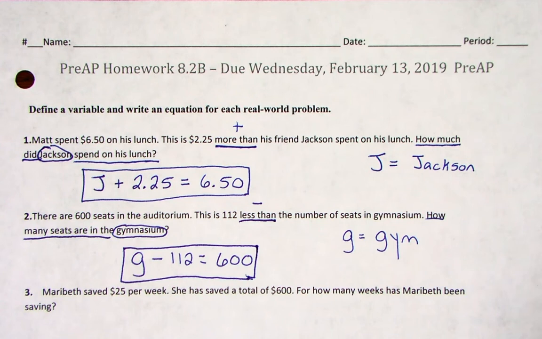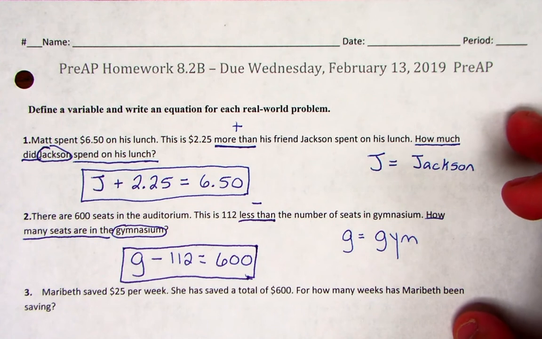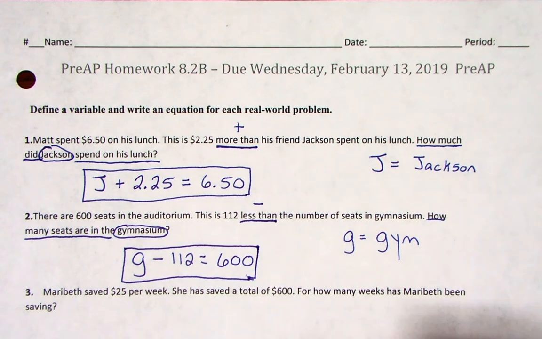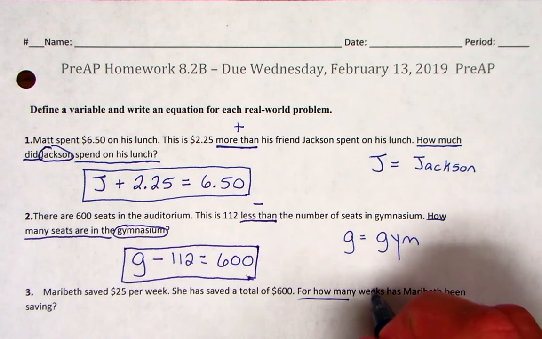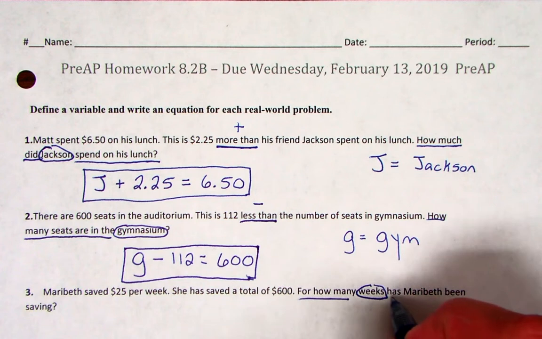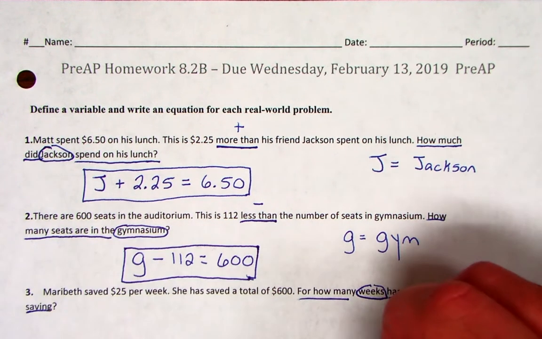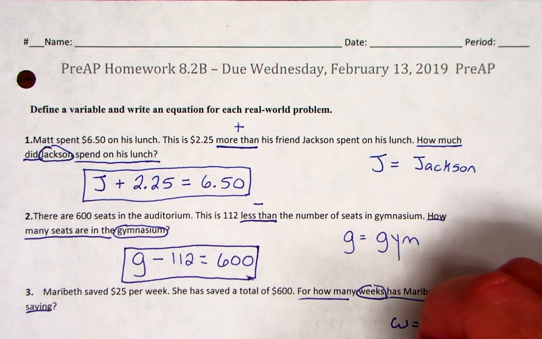Martha saved $25 per week. She saved a total of $600. For how many weeks has Meredith been saving? So again, for how many weeks has Meredith been saving? So I'm going to use W, and that's going to represent weeks.